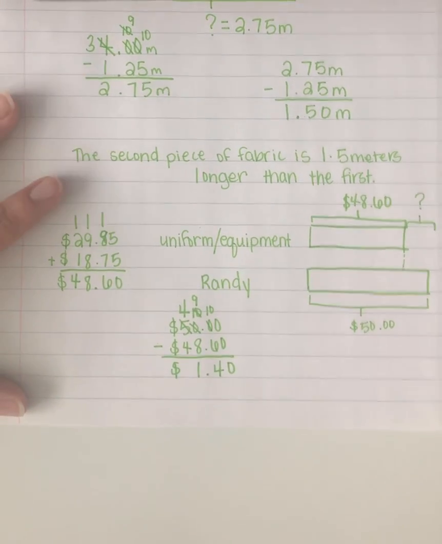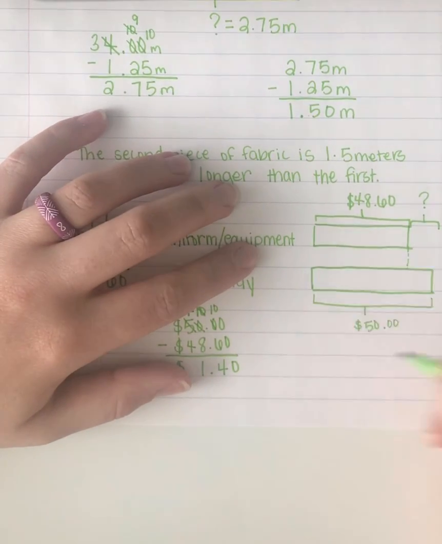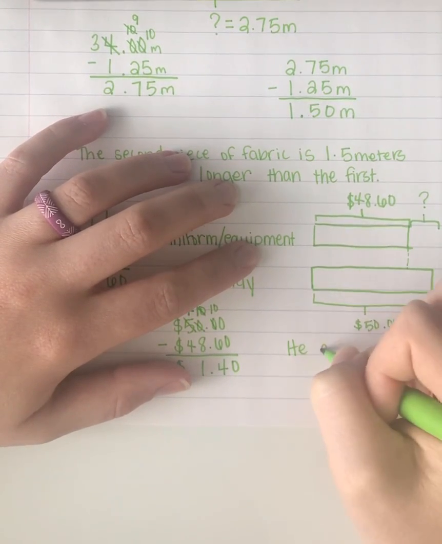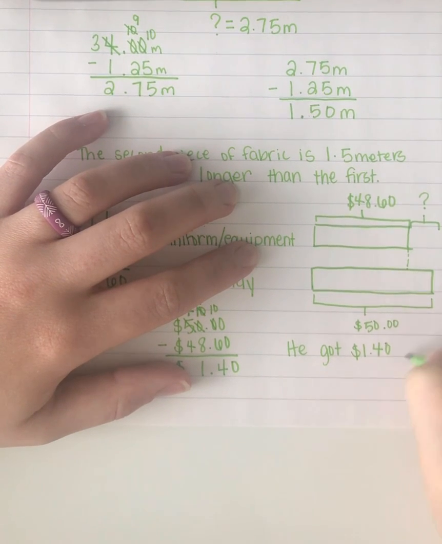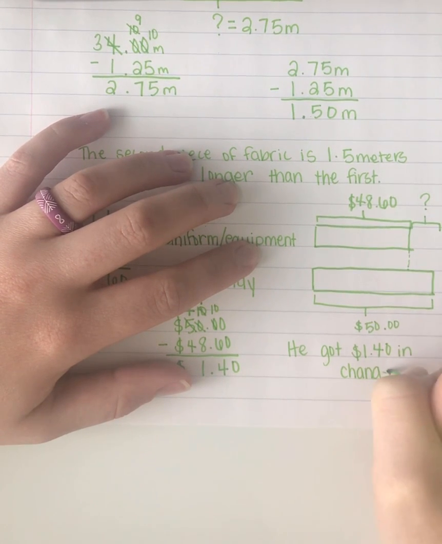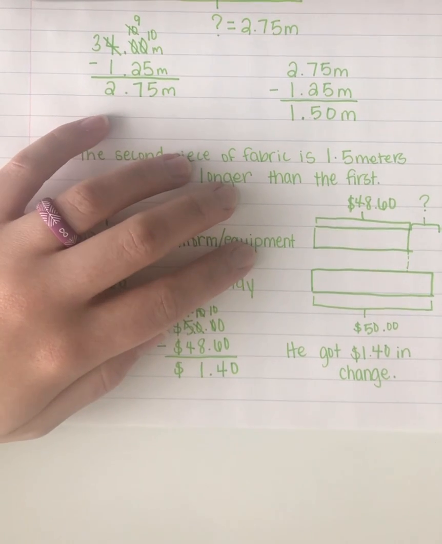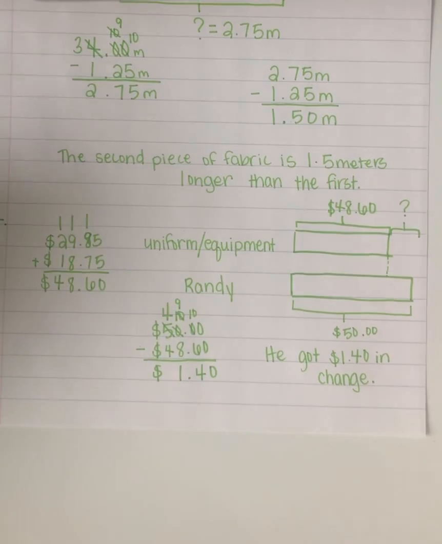Randy was handed back $1.40 in change. So we're just going to write he got $1.40 in change. Period. That's all he received back. That's exactly how I would set up that problem.